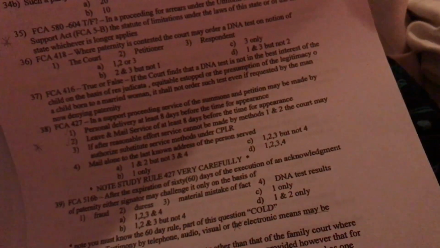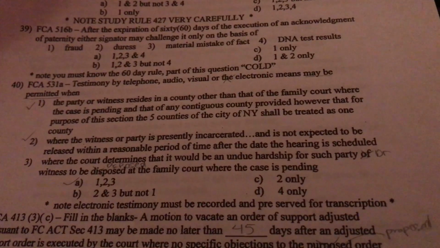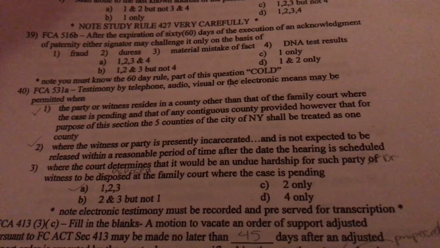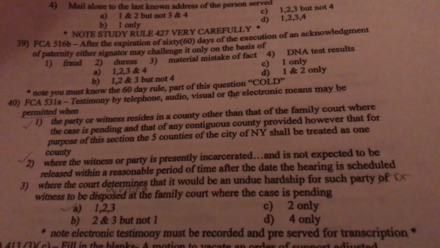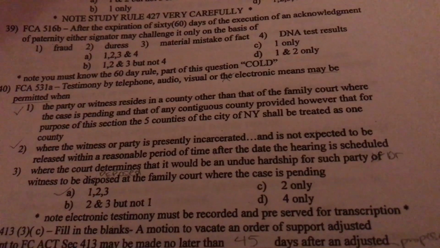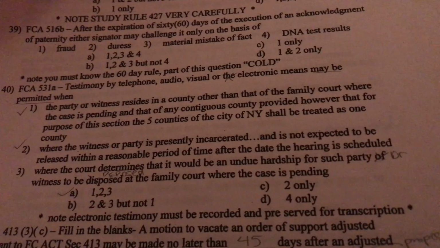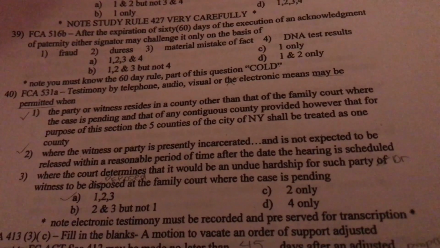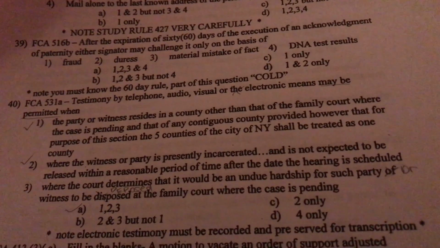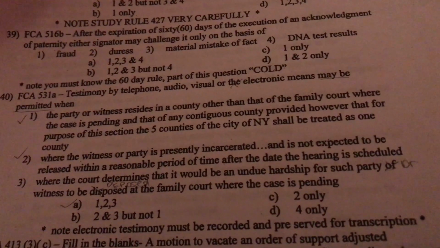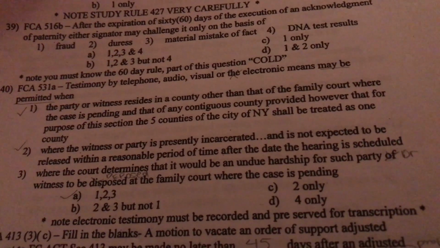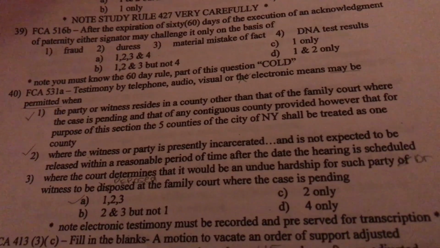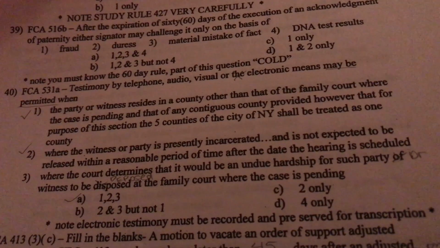Okay. So the next one that I have here, number 40. Testimony by audio, telephone, visual, or electronic means may be permitted when 1, the party or witness resides in a county outside the county and that of any contiguous county. And for the purpose of this section, New York City's 5 counties are treated as one county. 2, party or witness is in jail and not expected to be released within a reasonable period after the date the hearing is scheduled. And 3, where the court determines it would be an undue hardship.